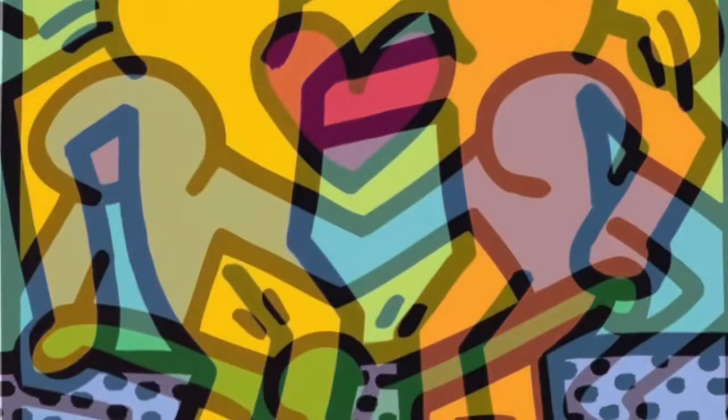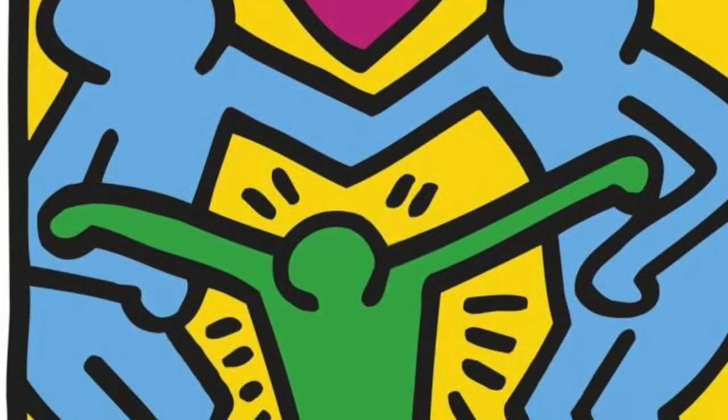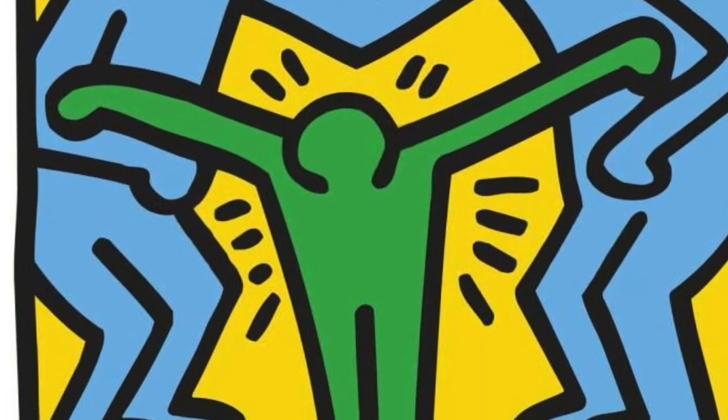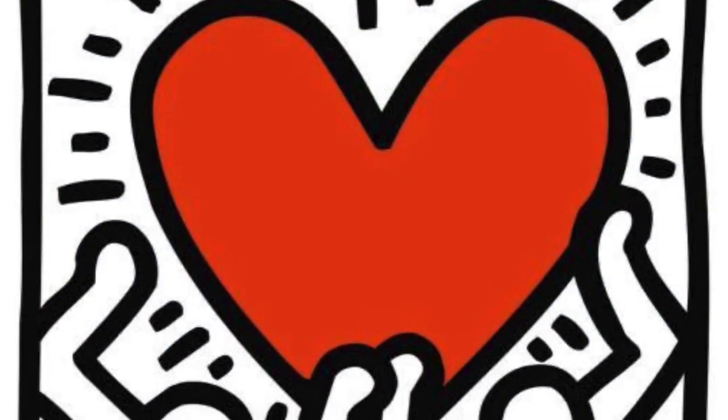What do you think of the style of Keith Haring? Can you feel the movement from the lines that he used? Let's get started on our own artwork now.